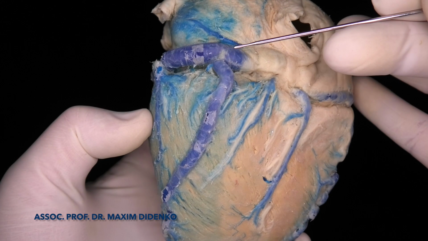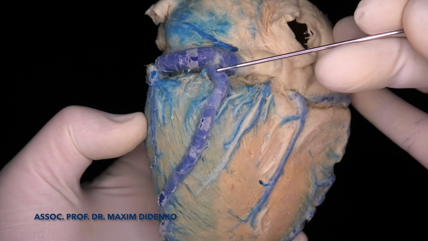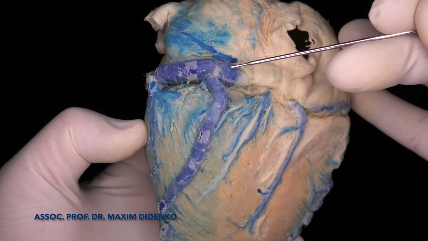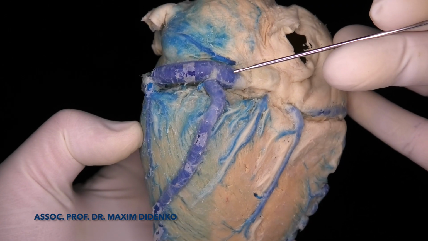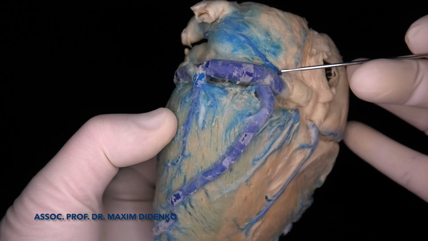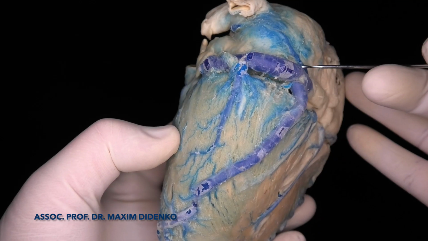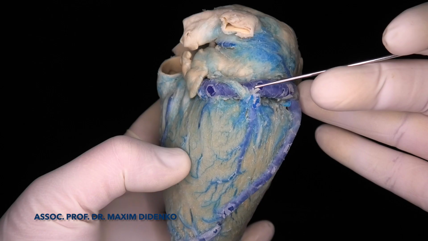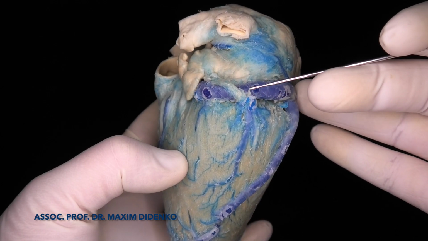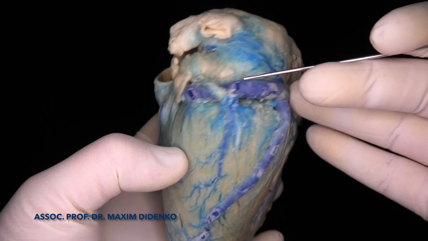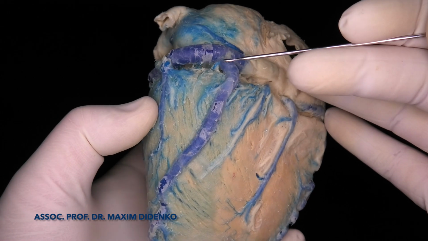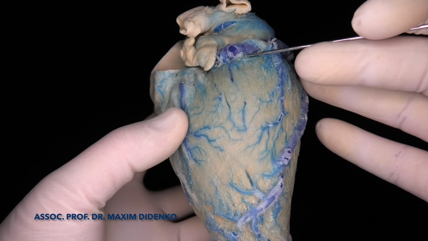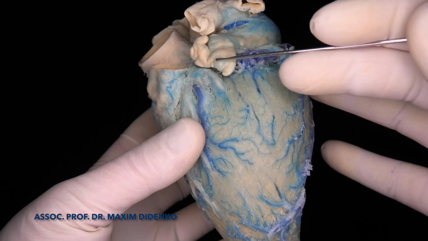What we can also recognize is that the course of these veins is often not direct, which for us, for CRT especially, can create some difficulties. We can also see that some veins come into the great cardiac vein from different surfaces, from a lateral surface or from inferior, or sometimes even from the medial surface of the great cardiac vein.